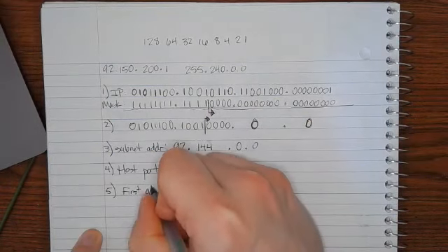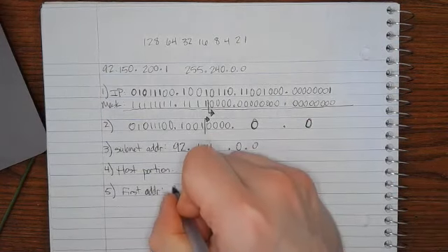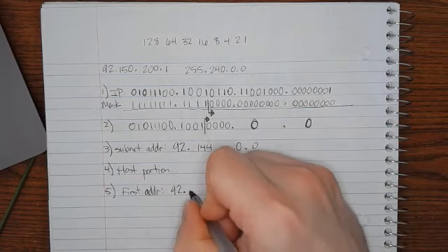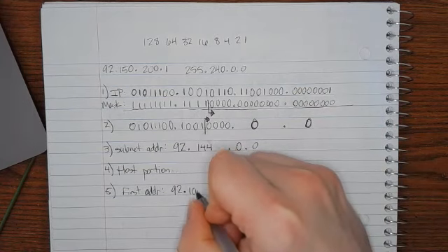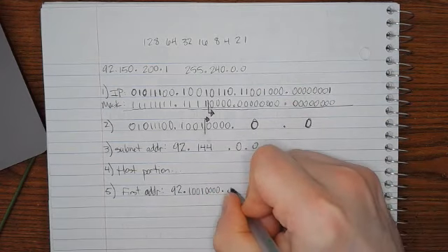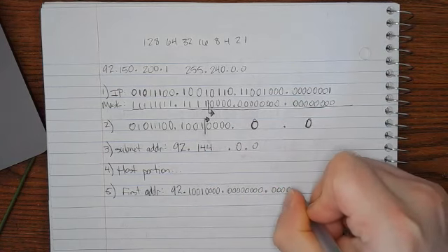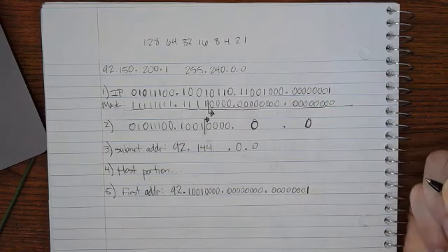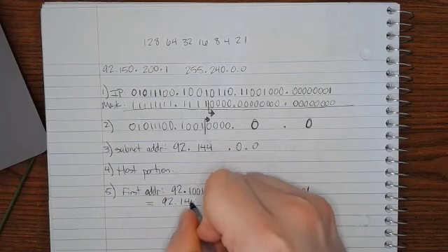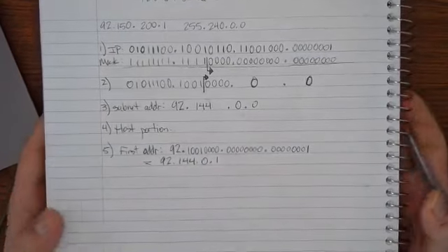So my first address is going to be a 92. That's going to stay fixed. The second one might change a bit. Actually, no, it's not. I'll also write it out in binary. This one's still going to be all zeros, and this last one is going to be a 1. Right? So my first address is 92.144.0.1. So that's what we expected, just one higher than the subnet.